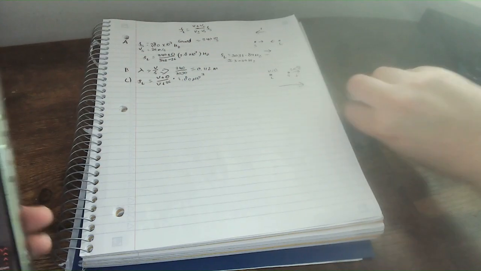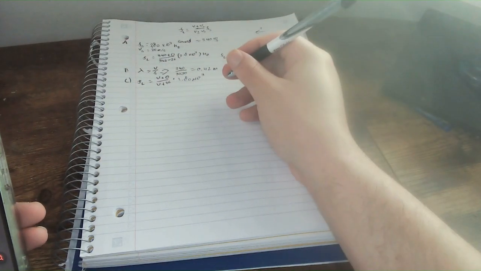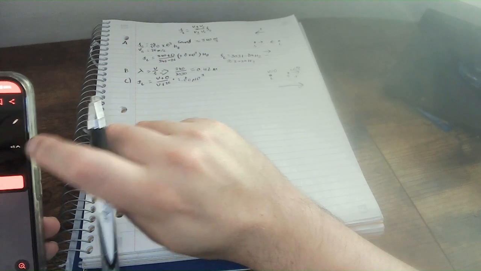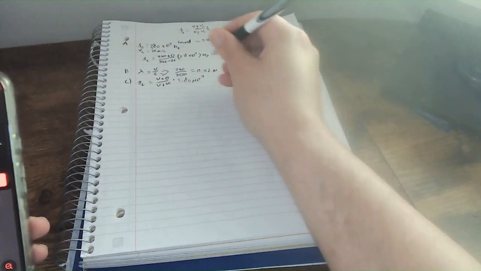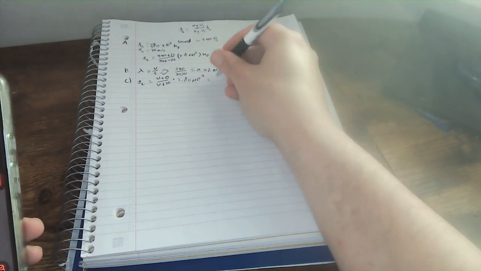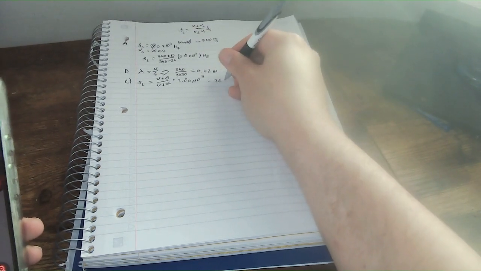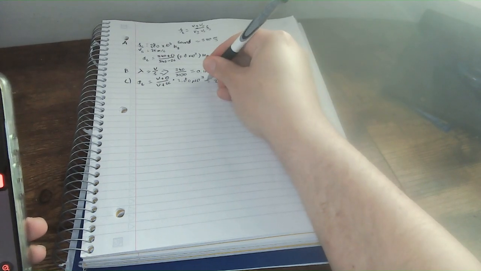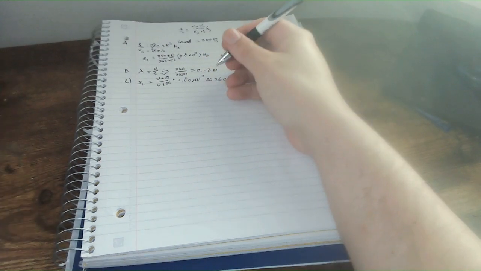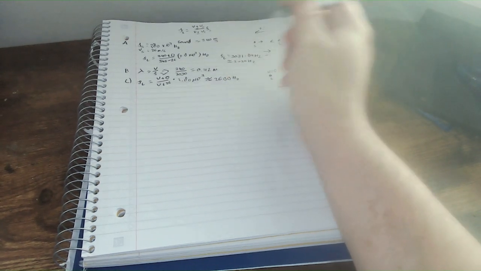Okay, but what we'll get for this is 2,601 hertz. And since we're using significant figures, we'll just round that off to 2,600 hertz. Sorry, I need to make sure to keep using my rough estimates for when we round stuff off.